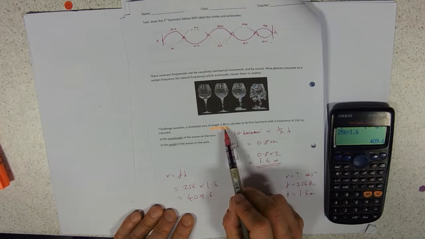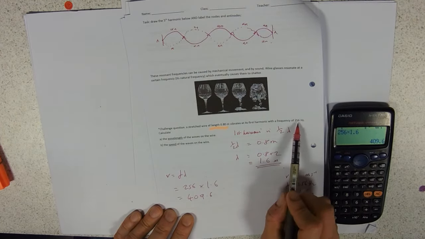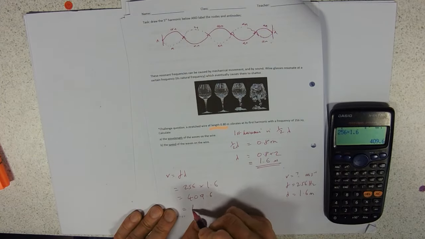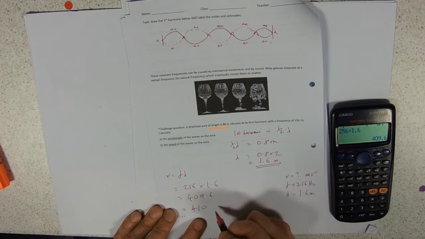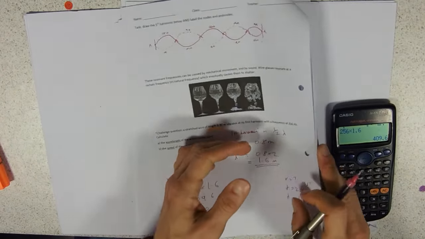What precision should we use to give our answer? We've got 2 significant figures there, and we've got 3 significant figures there. So let's give that to 3 significant figures. So 4, we're going to have to round that up, but that's 9, so it's going to carry over. So 410, and make sure our units are right, meters per second. And then we're on to some more theory.